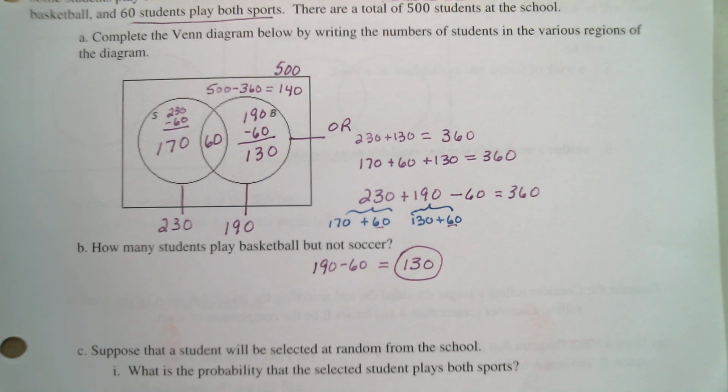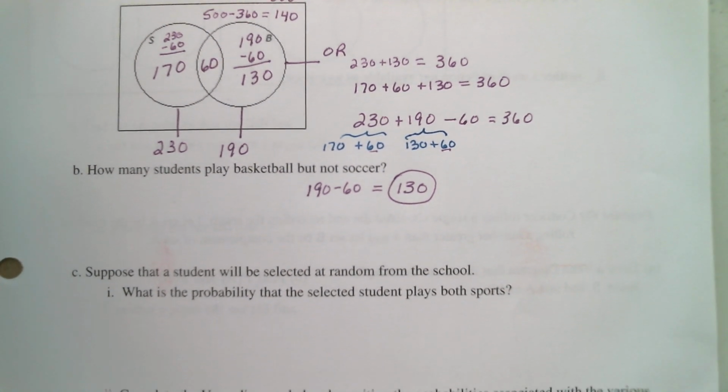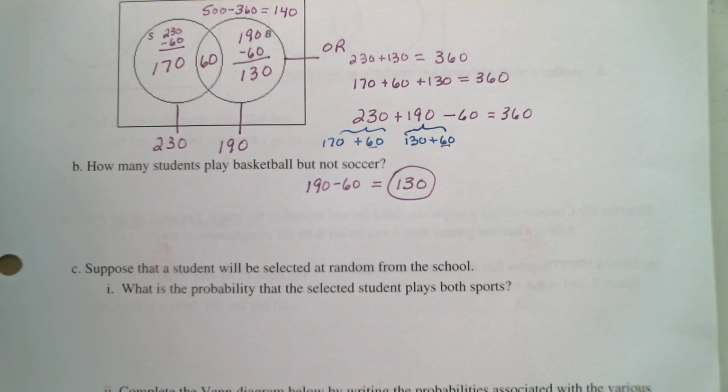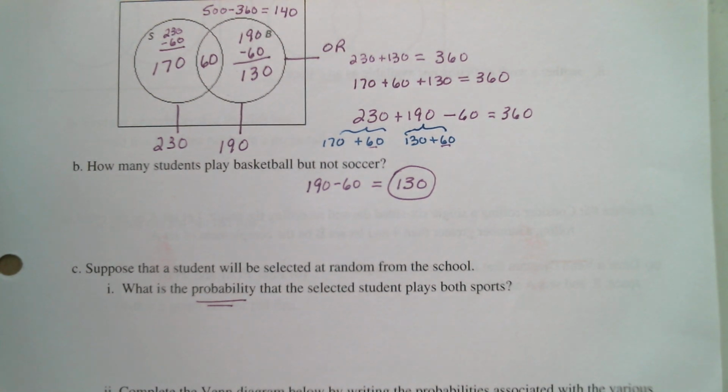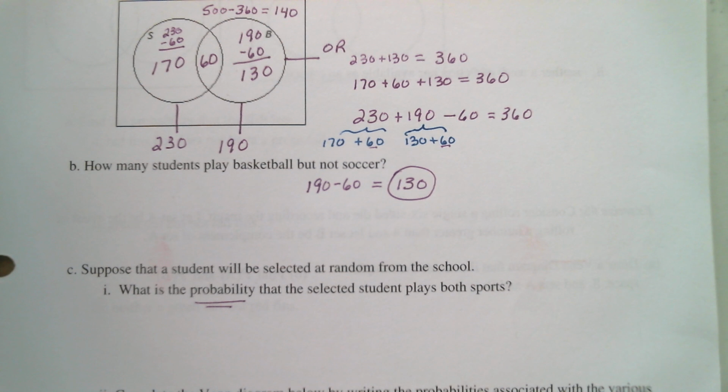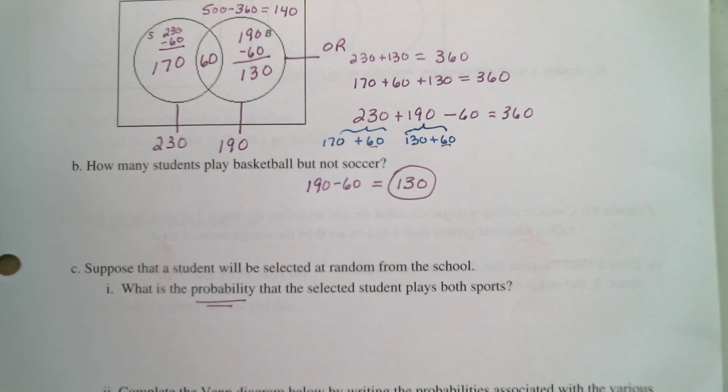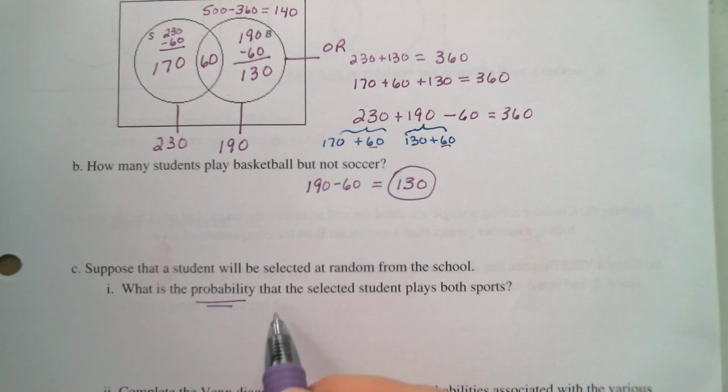Suppose that a student will be selected at random from the school. What is the probability that the selected student plays both sports? Okay, so probability is the number of ways the event can occur divided by the total, right? So lowercase n is for number.